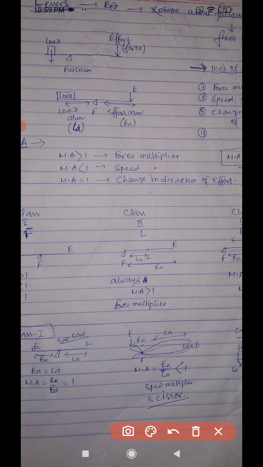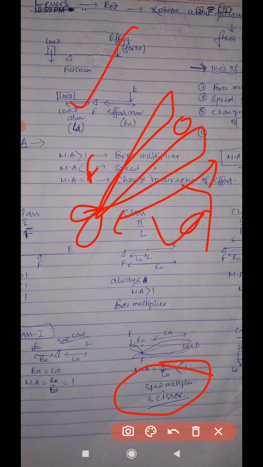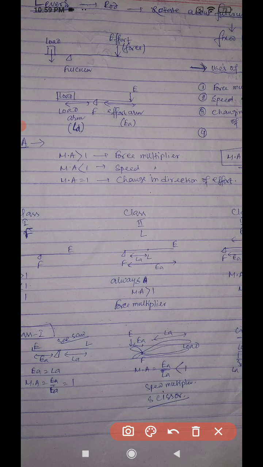Students, first class lever means the fulcrum will be in the middle. Always remember that. Fulcrum in the middle means first class lever. Here the fulcrum is in the middle, and the other side is longer. Its load arm is always greater, so it is a speed multiplier. Speed multiplier means that with less force, whatever effort we are giving, it will cut a more wide area.